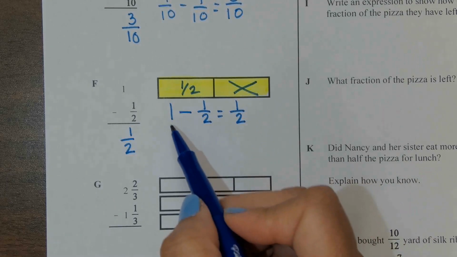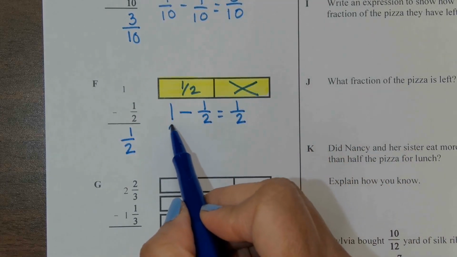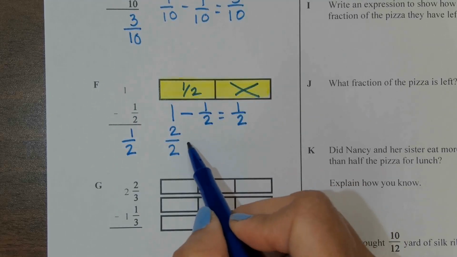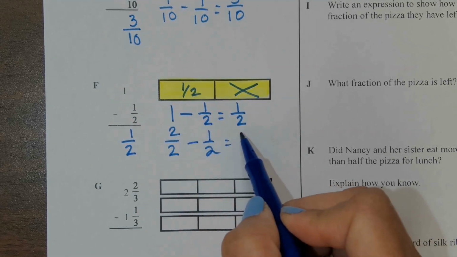So if you guys remember, 1 whole is the same as 2 over 2. So it's like you're subtracting 2 over 2 minus 1 over 2 equals 1 over 2.